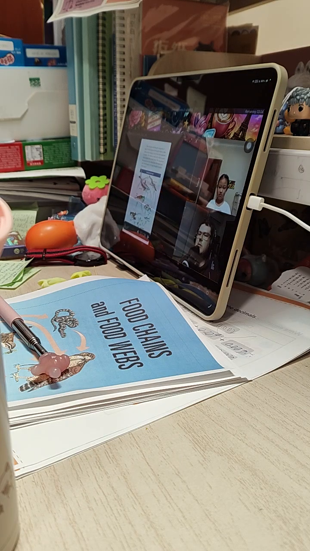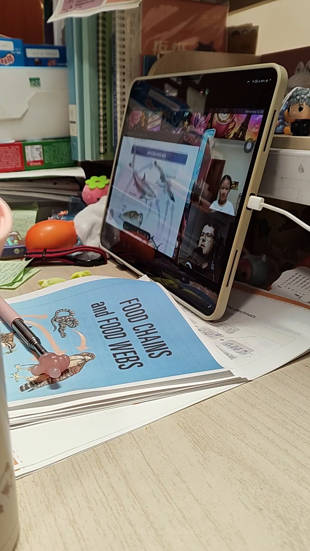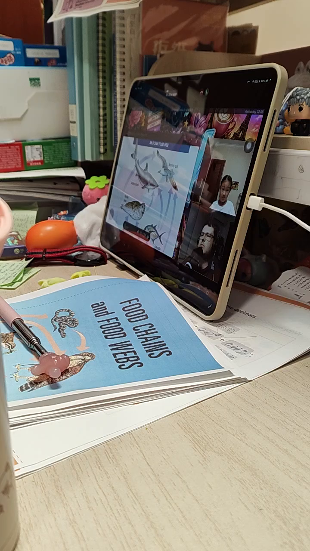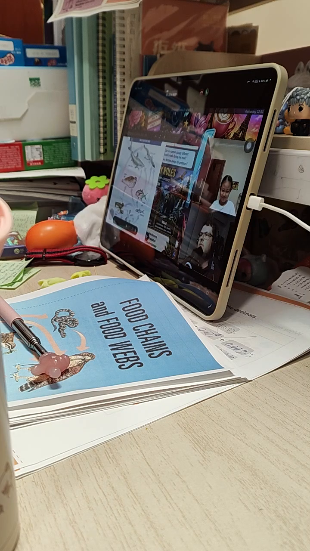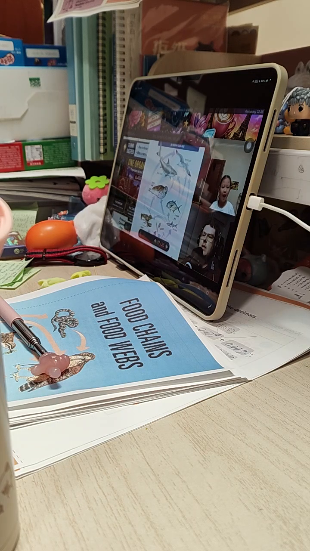Now, let's look at this ocean food web. Let me make it a little bit bigger. Actually, a little bit smaller. I have another example of an ocean food web, but let's quickly look at this food web first. Can you name the different parts, like producer, consumer? Can you label all of these?